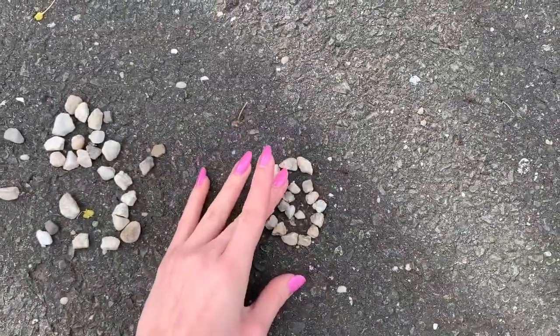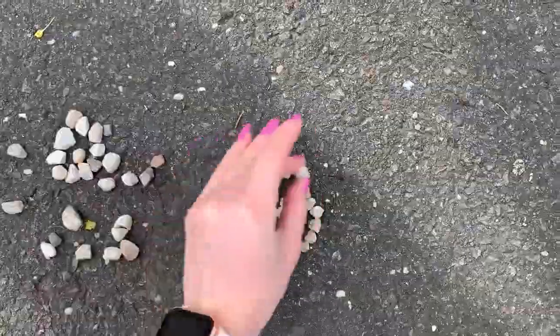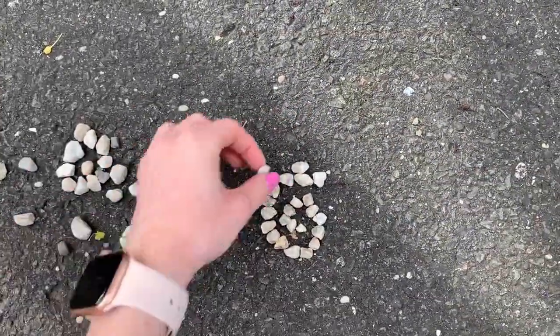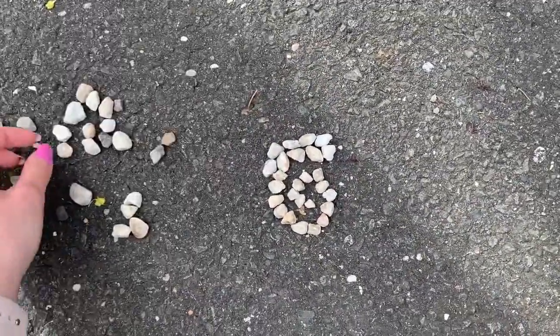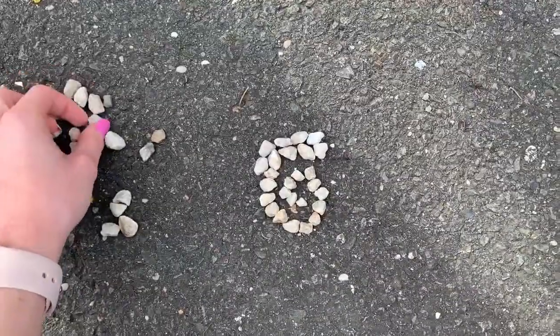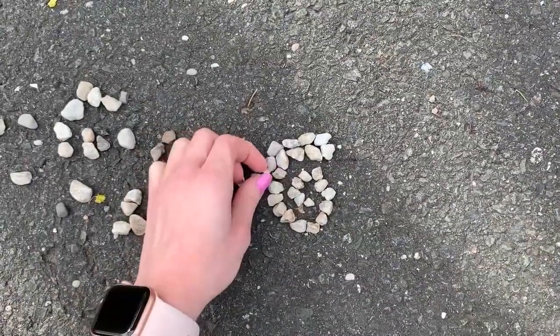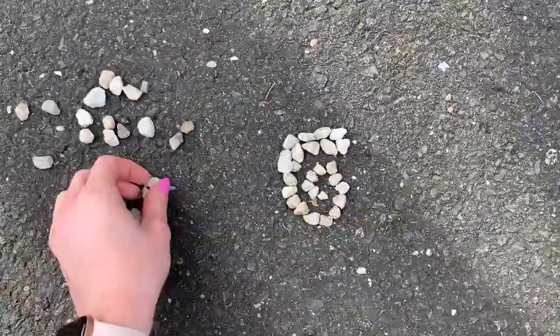So I have the start of my spiral happening, which looks nice. And I'm going to let my spiral get bigger and bigger by adding more rocks as it's going. Now your sculpture can look like whatever you want it to look like. You can use whatever materials you have that you can find and arrange them in whatever way you would like.